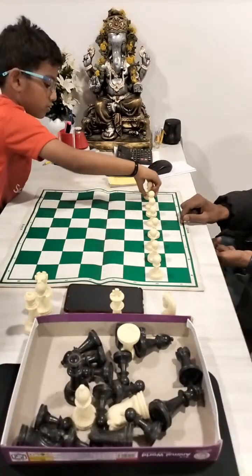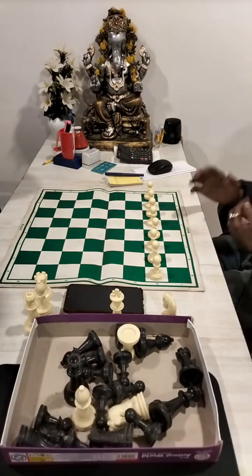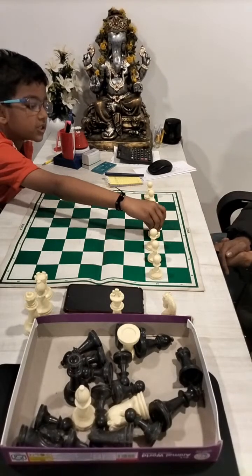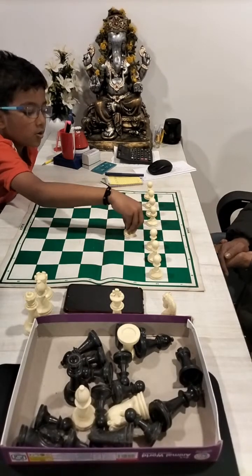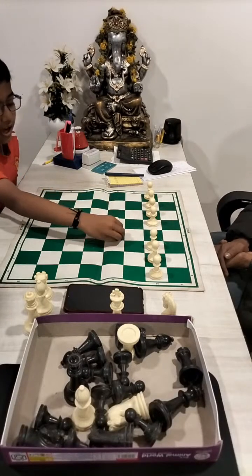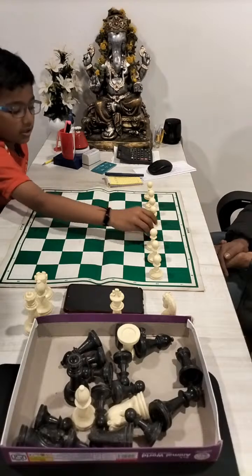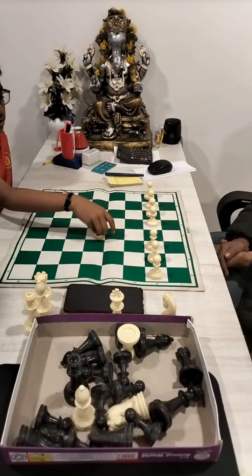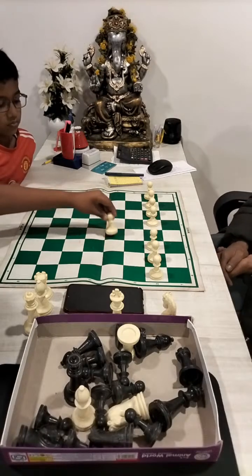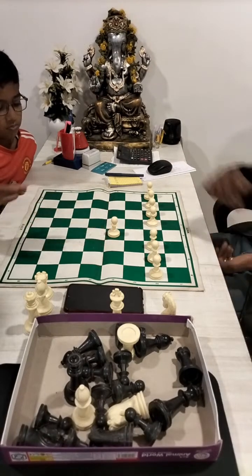Right. Now, do you know how the pawn moves? This is important. The first time the pawn moves, it can move one step or two steps. After it moves two steps, it can't go two steps again; it can only go one step. And the pawn captures diagonally, but only one step.